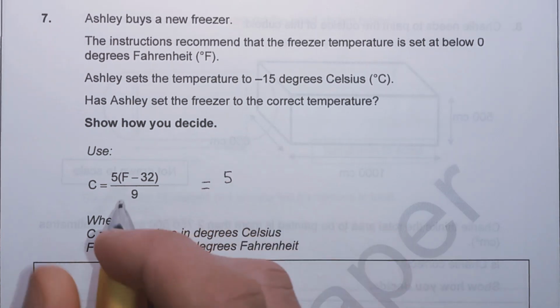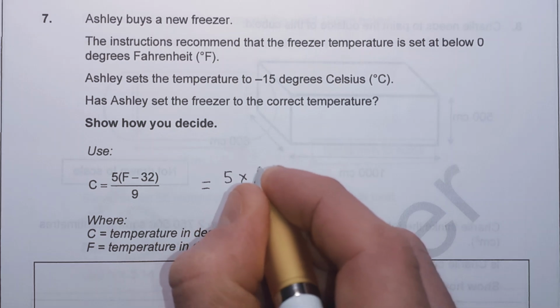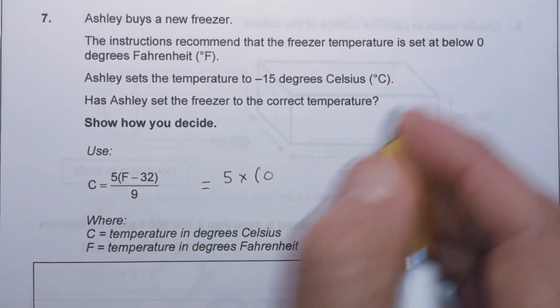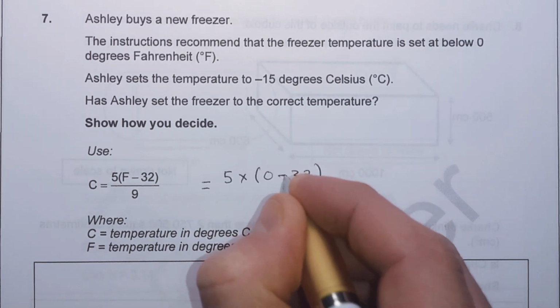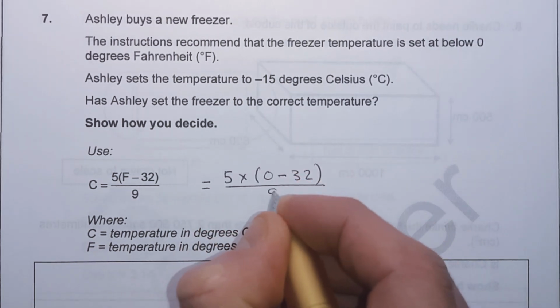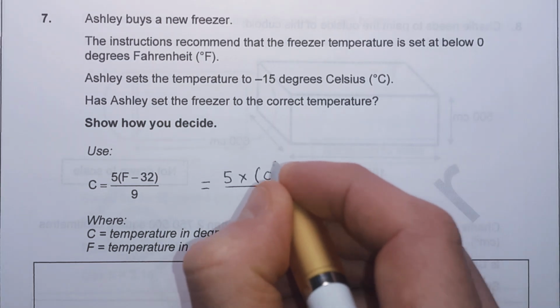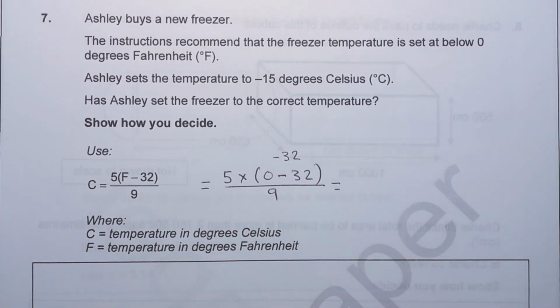So we've got the 5, and we've got a number next to some brackets. It means we multiply it. And instead of the F, we're going to replace that with a 0. So 0 minus 32, and then that's all divided by 9. Well, 0 minus 32, that's just going to be equal to minus 32.